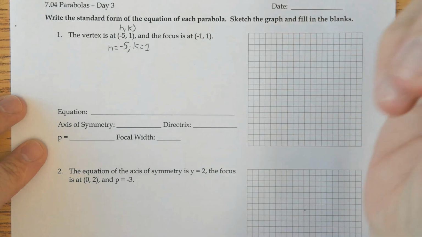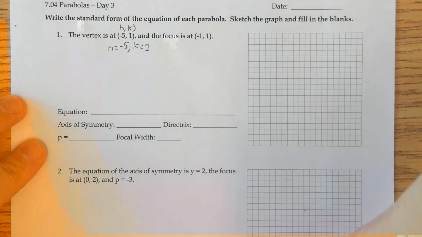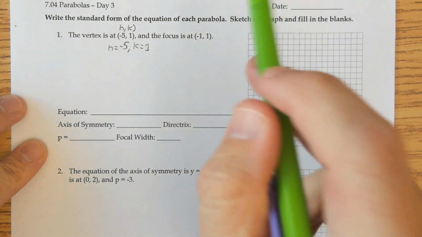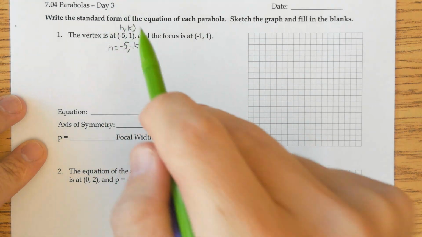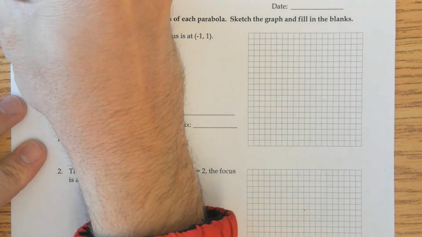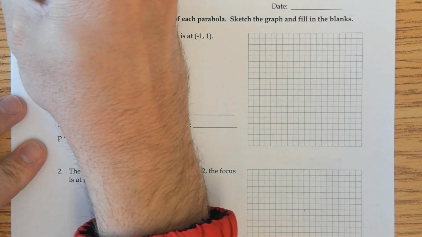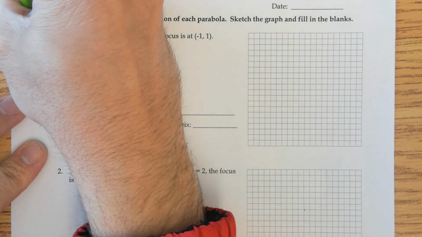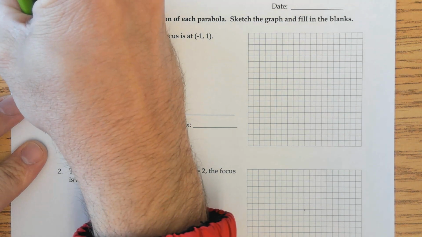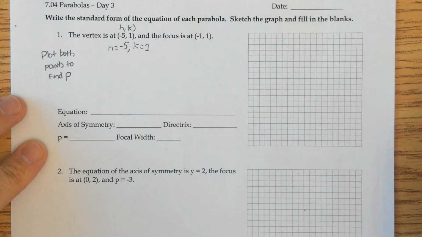Because we know the vertex and we know the focus, we can find P, but we need to graph it first. P is the distance from the vertex to the focus. So I'm going to plot both points to find P.